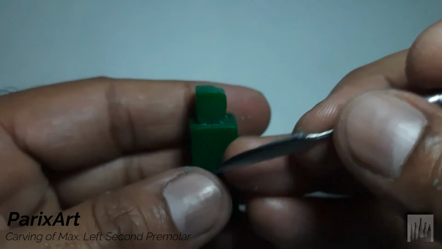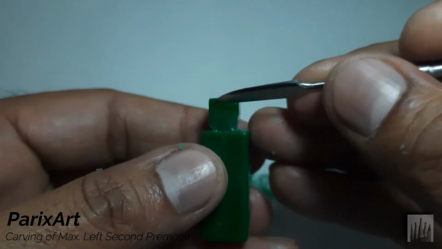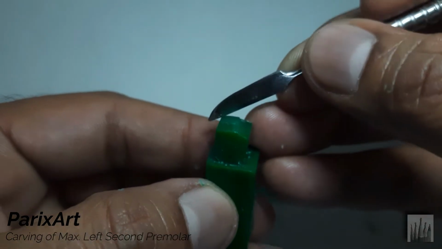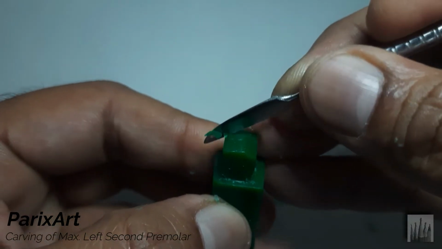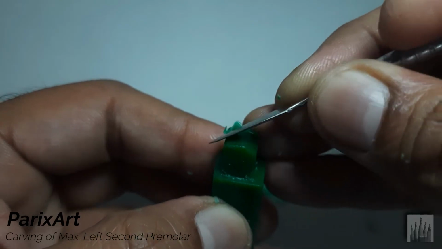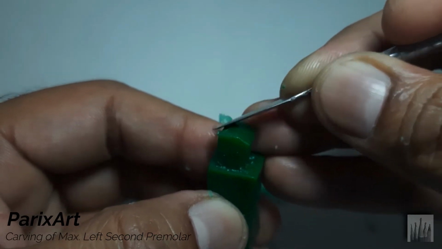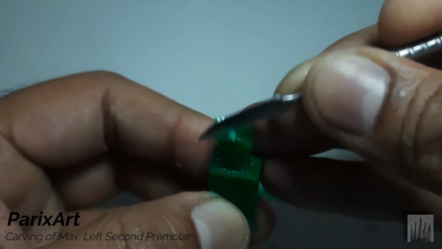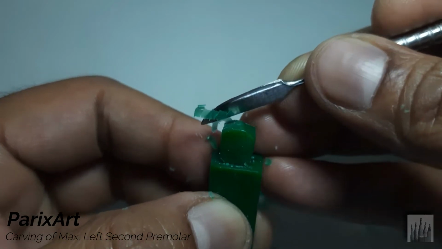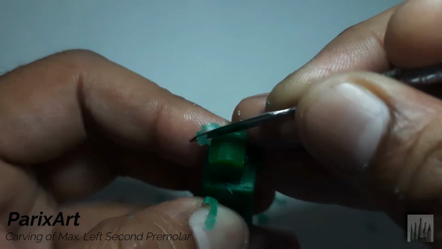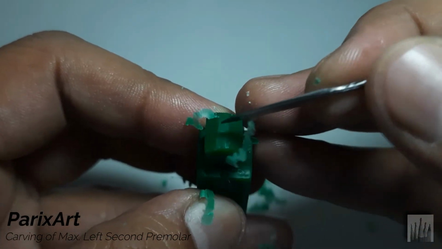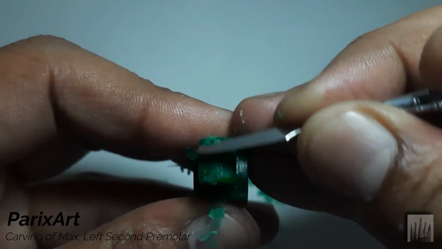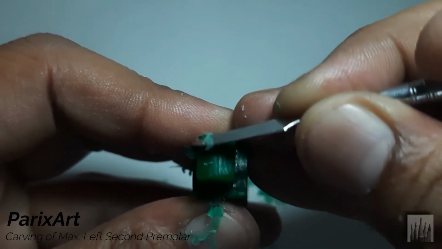Similarly for the distal outline, this is the buccal aspect. We'll keep the crest of the contour slightly below that of the mesial side. Okay, let's carve. Gradually approaching the midline.